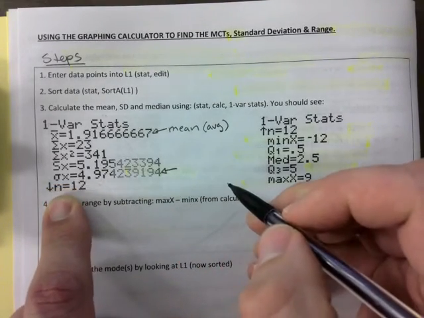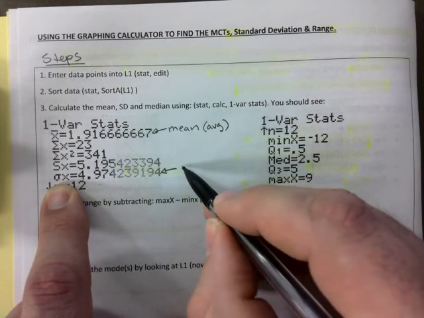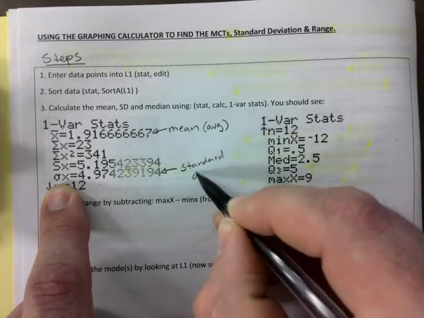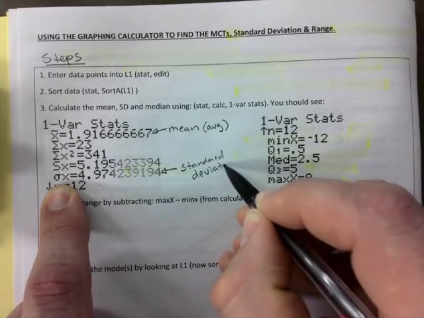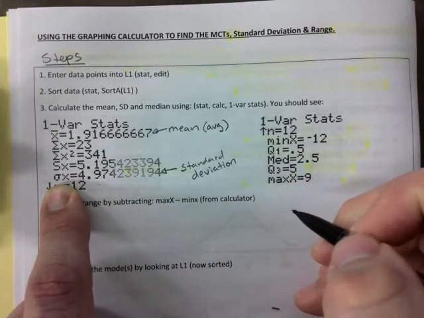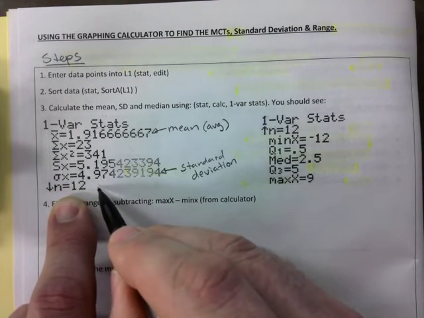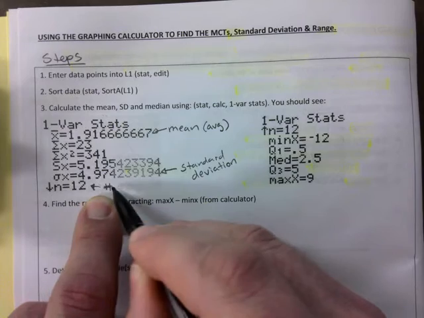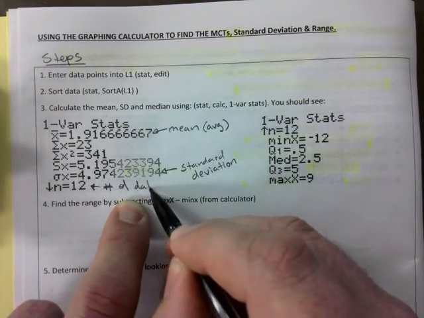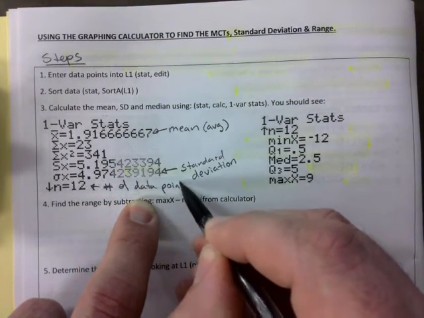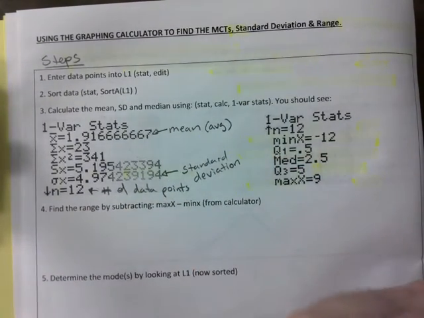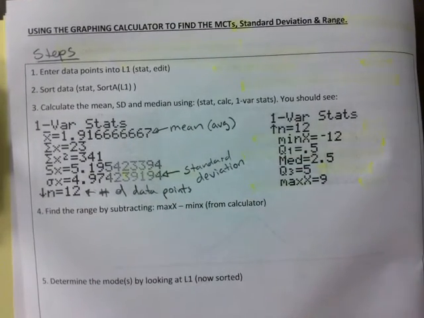Look at the one above the N. And this, what does this tell us? What do you think? Number of data points. So when I did this, there were 12 numbers that I considered for this calculation.